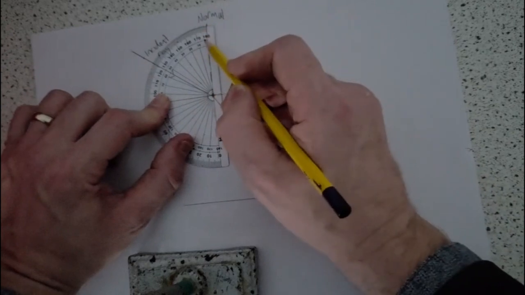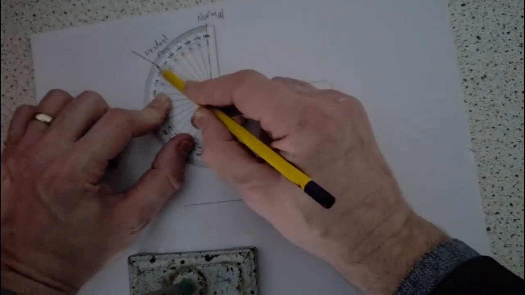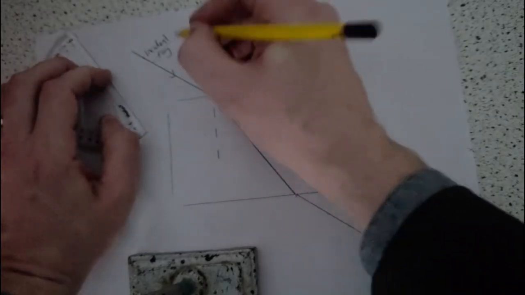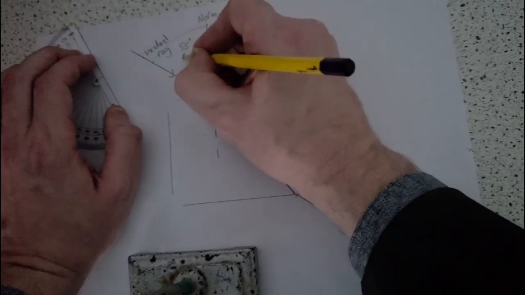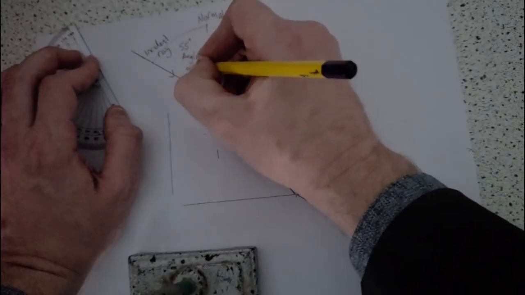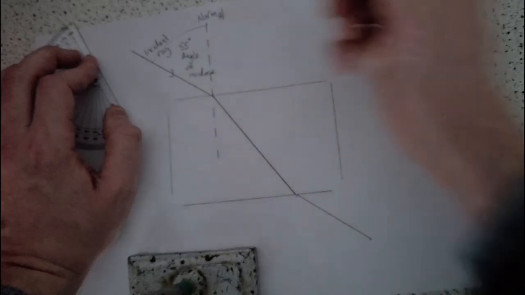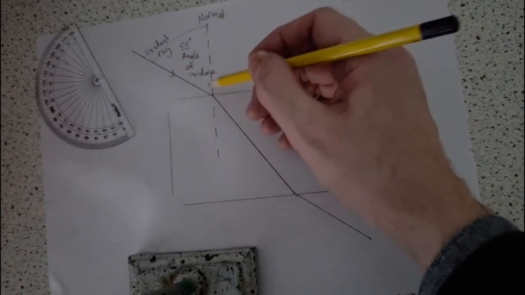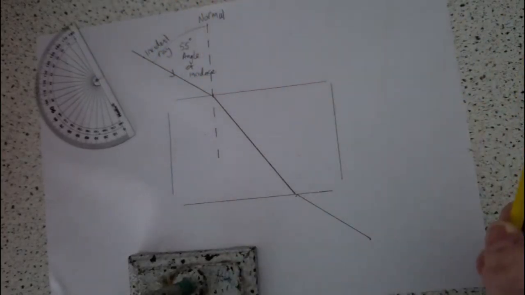So 10, 20, 30, 40, 55 degrees. It's 55 degree angle here. 55 degrees is what we call the angle of incidence. The angle of incidence is the angle at which the light ray is hitting the block compared to the normal.